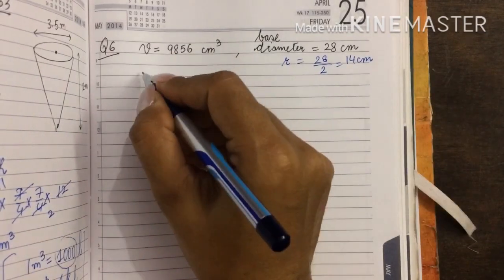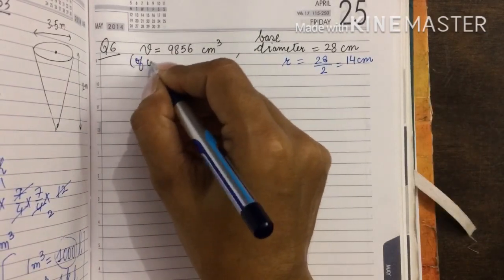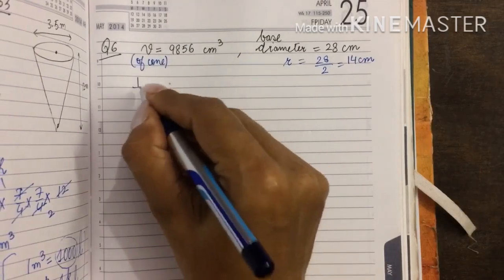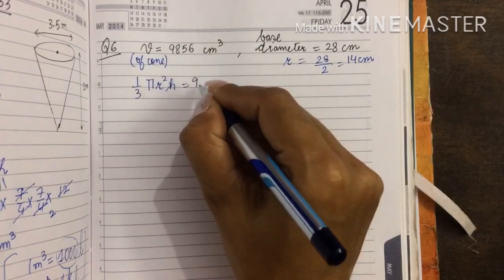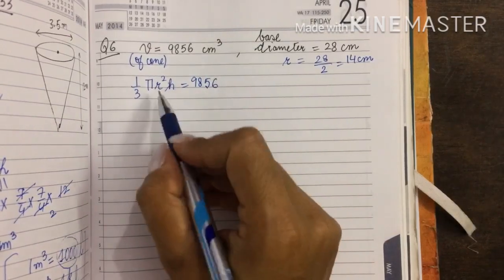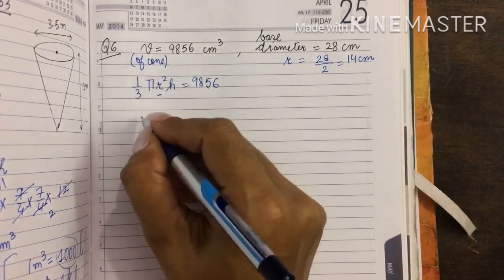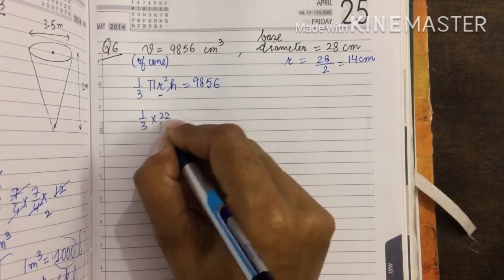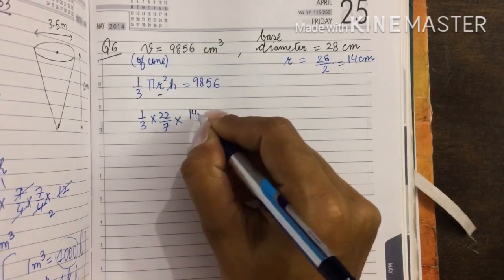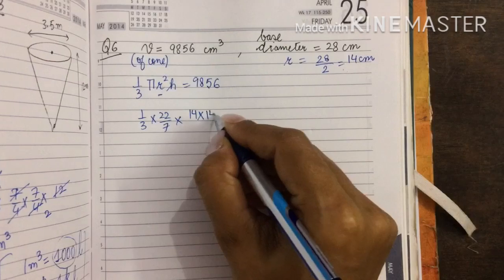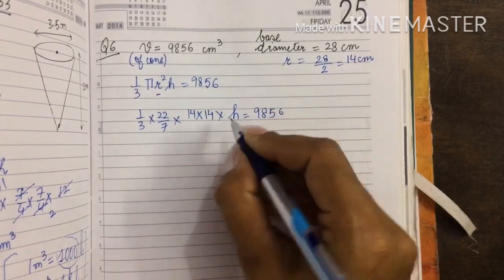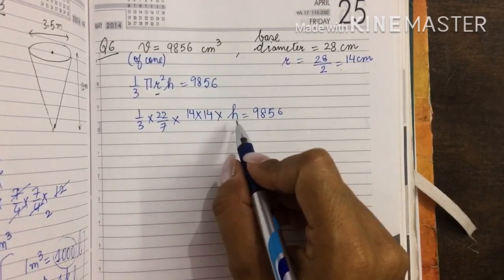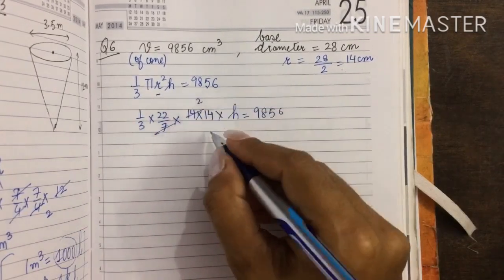Now the formula for the volume of a cone. So the formula is 1 by 3 pi r square h. The value is 9856. Now let us use the radius from here. 1 by 3 pi, 22 by 7, radius squared, so 14 squared will be 14 into 14. Height not given, let it be as such. Now solve this equation to find out h. Simplify.